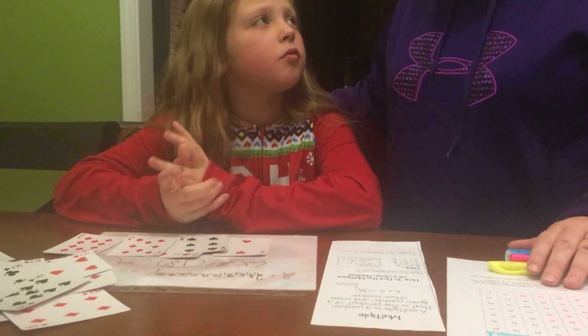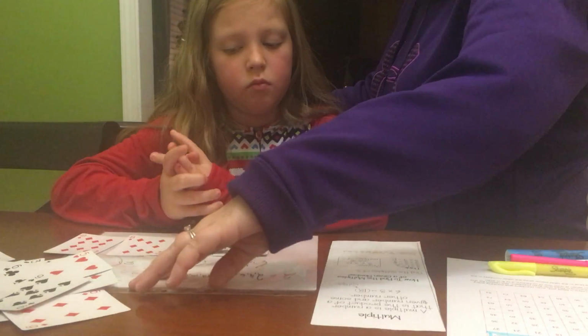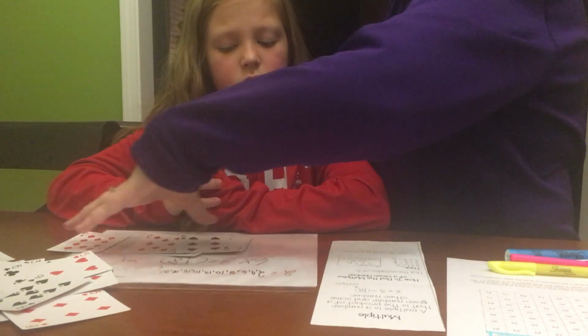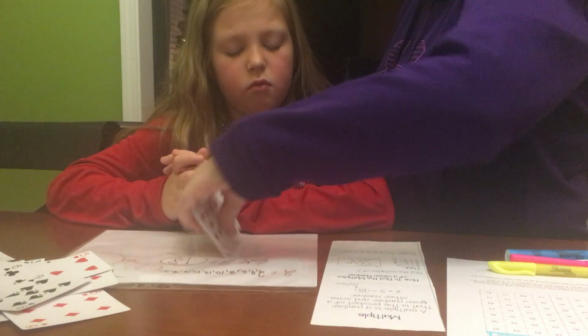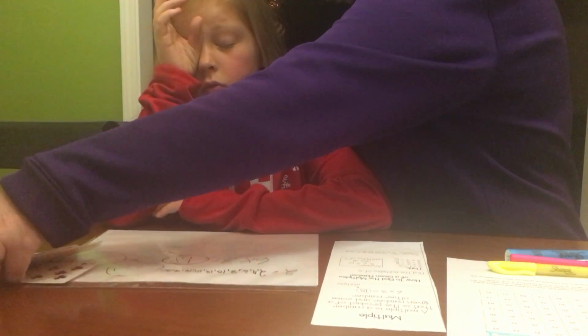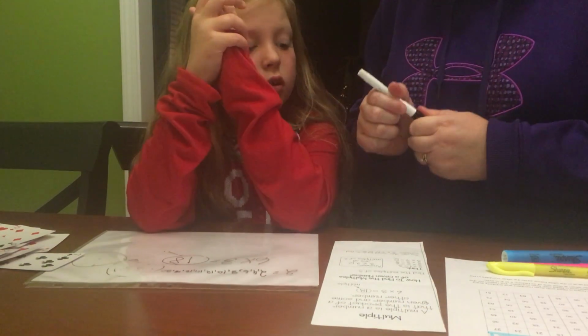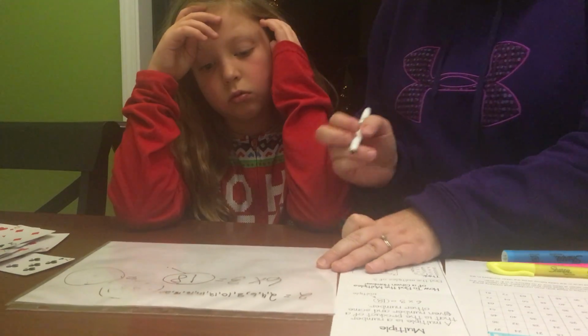Okay, so let's look at the multiples of 3. Now, these are the multiples of 2. We're going to set these aside and look at the multiples of 3. And this is our last example.